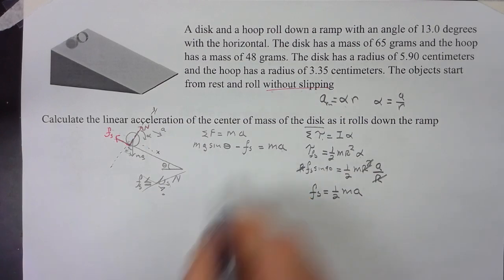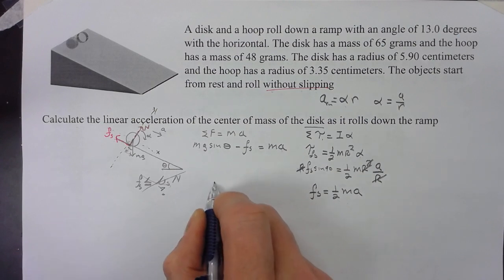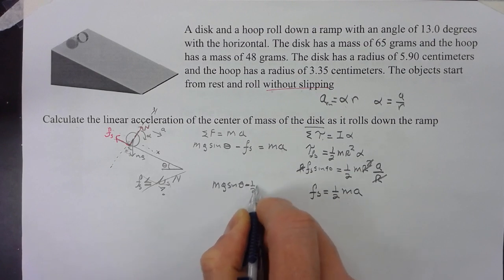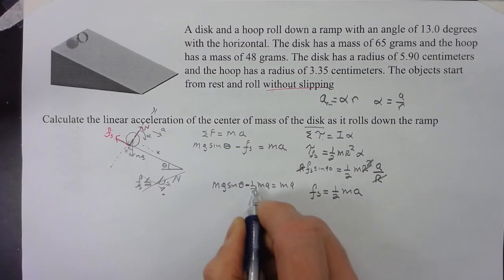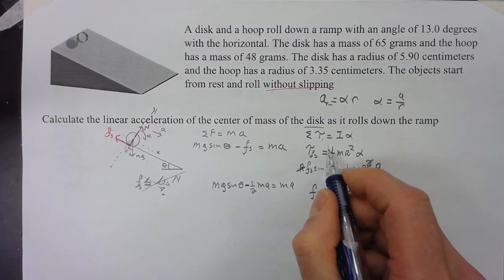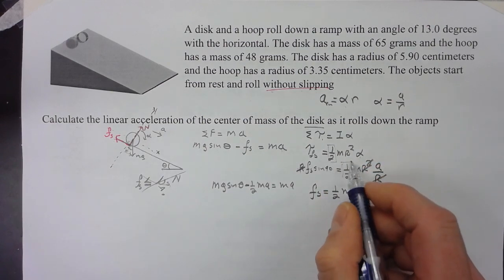All right, I'm just going to pop that Fs in there, and I think we're good. So we've got mg sine theta minus 1/2 ma equals ma. Now that half is the only thing left that lets us know this was a disk.